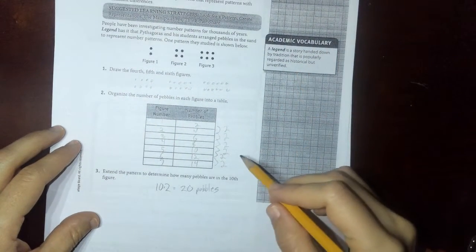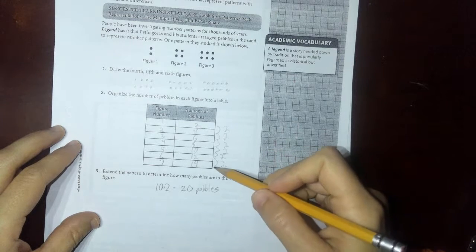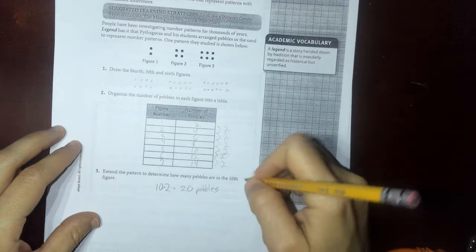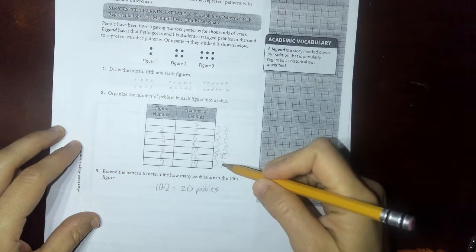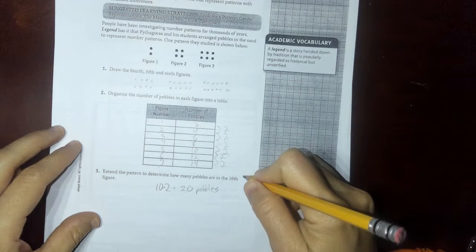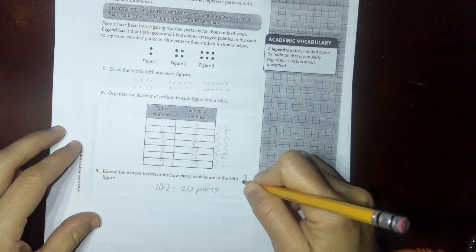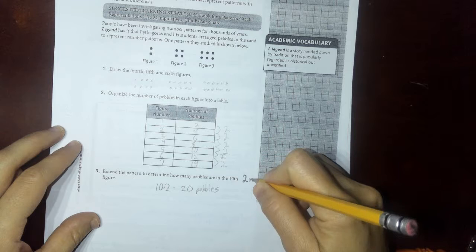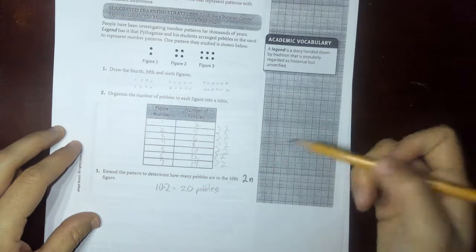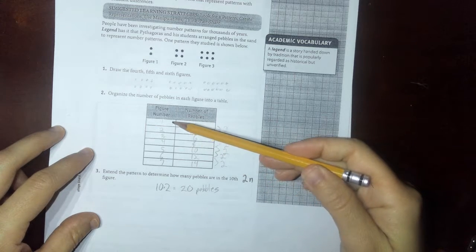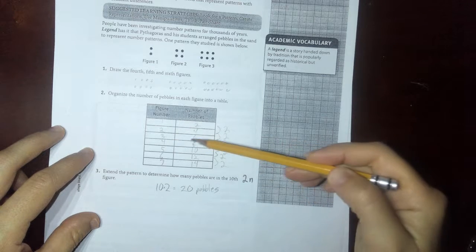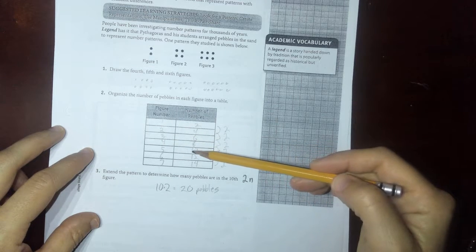Instead of having to count it out every time, you can take the rule that every time you have a constant difference, you multiply it times your figure number. So you can see the pattern is that 2 times 2 is 4, 2 times 3 is 6, 2 times 4 is 8.